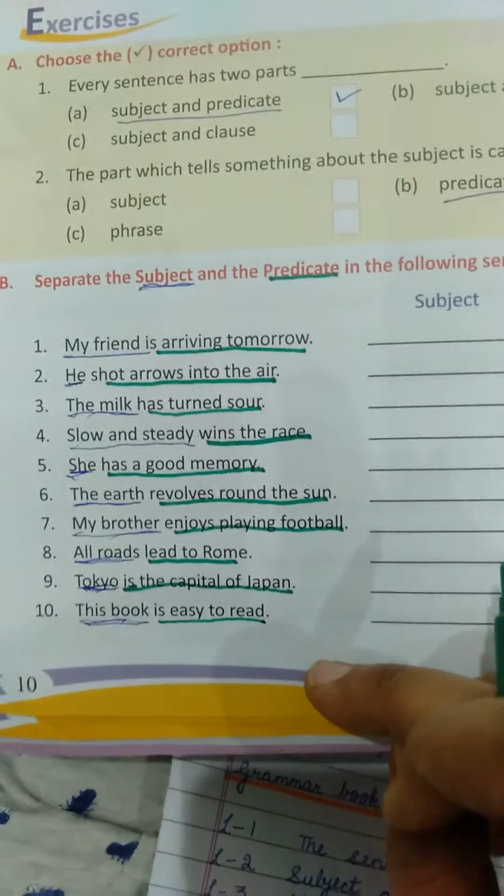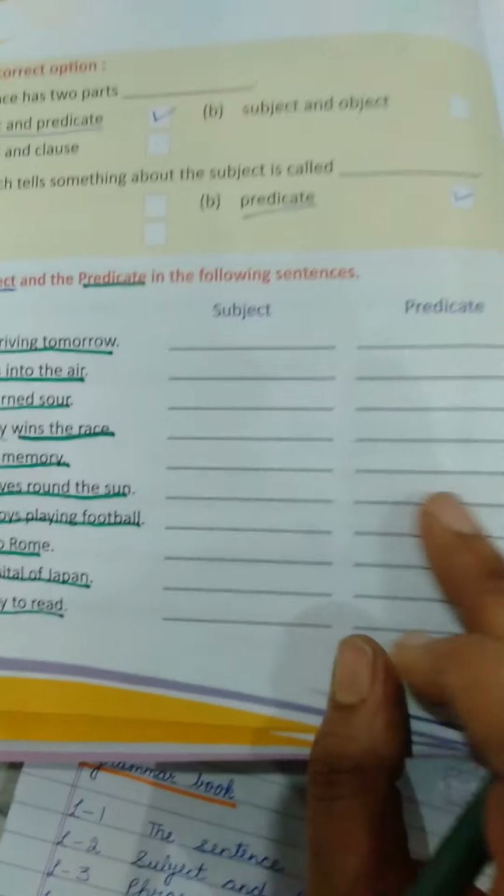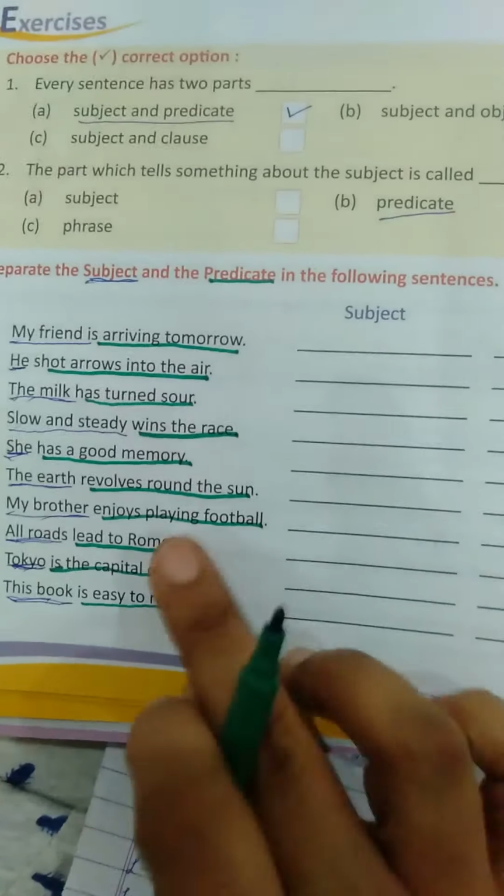Beta, this is only to tell you to mark it like this. Later on here you can write in your writings, okay? You can separate out the subject and the predicate this way, neatly.